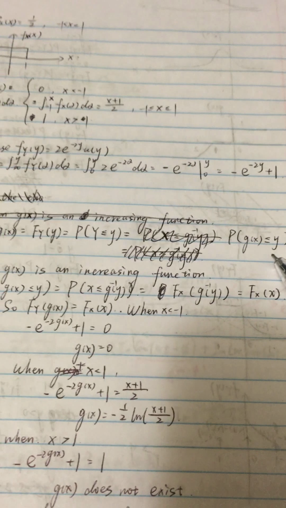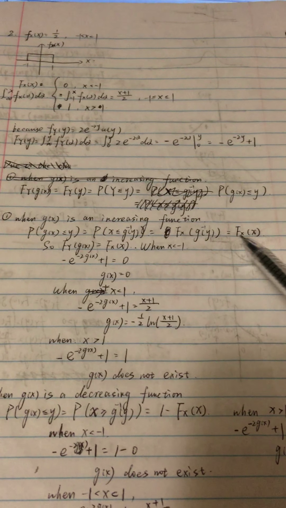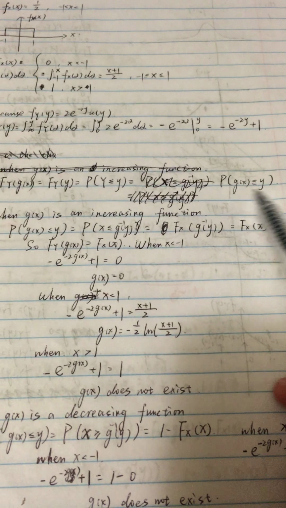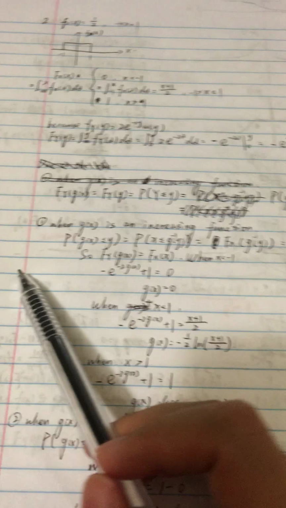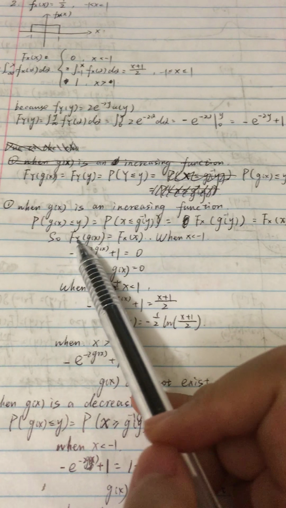It's like this. And now we have to discuss the two cases of the roots of this inequality. The first case is when gx is an increasing function.